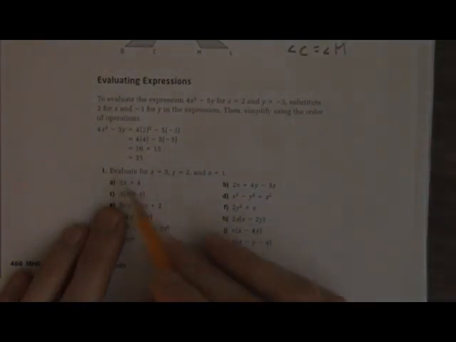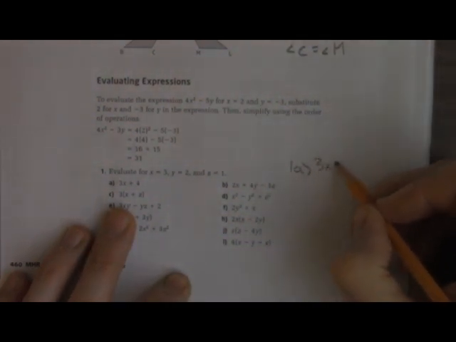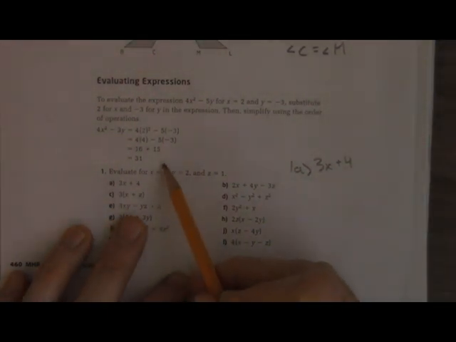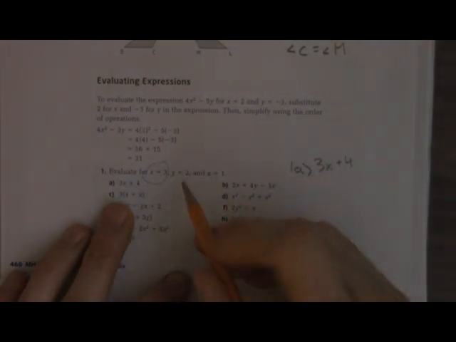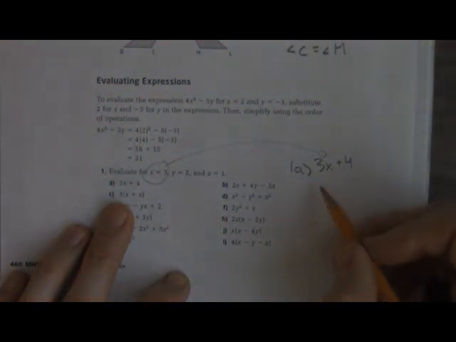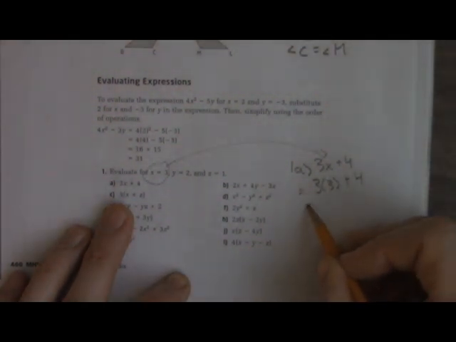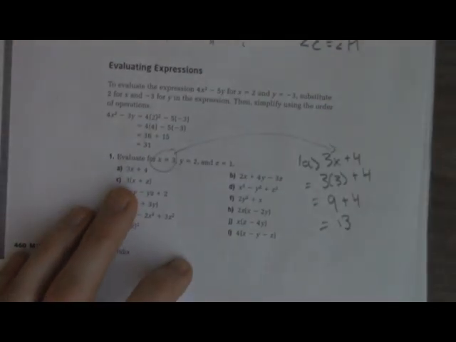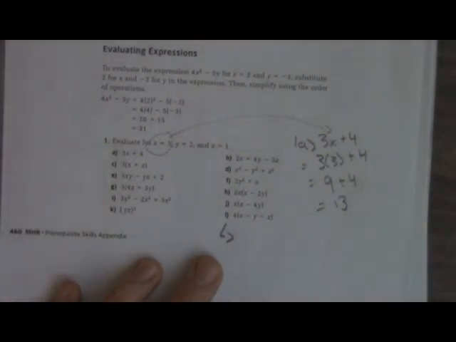Okay, so let's do 1a. We're going to do 3x plus 4. In this case, it tells us that x is 3. That's all we need for this one. So I'm just going to substitute in 3 wherever I see x. So I have 3 times 3 plus 4. This is going to be equal to 9 plus 4, which is equal to 13. Okay, any questions with this? Substitution, pretty simple. We're going to do the last one, and you guys can do everything in between.